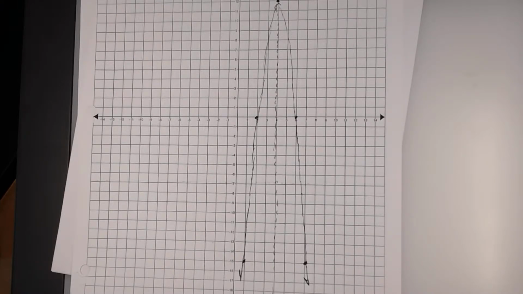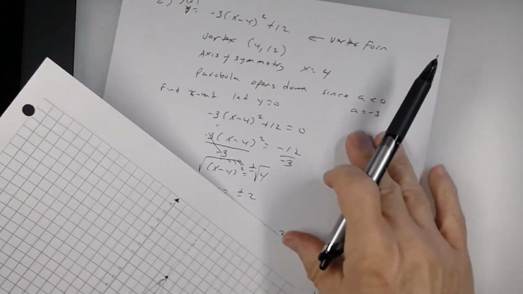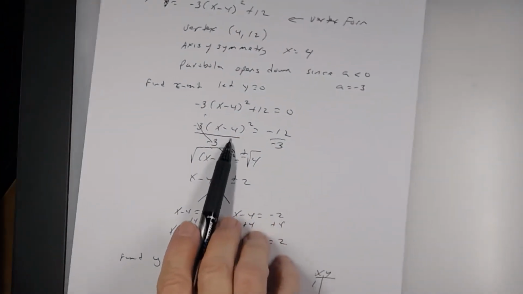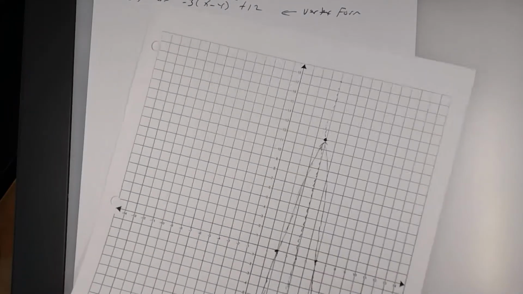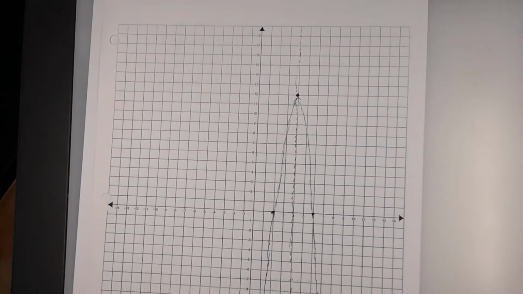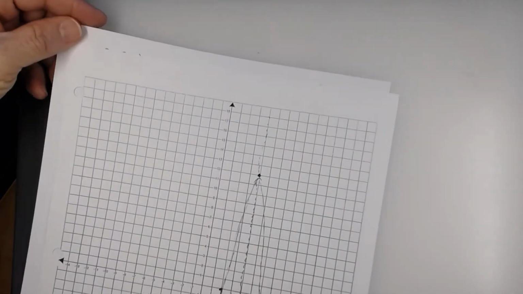Okay. So if it's in vertex form, you know how to do this. Now it's important you know how to find the x-intercept. So if it's in vertex form, you're going to find the x-intercept using the square root property. Correct? All right. Now let's talk about this. What if I had this?